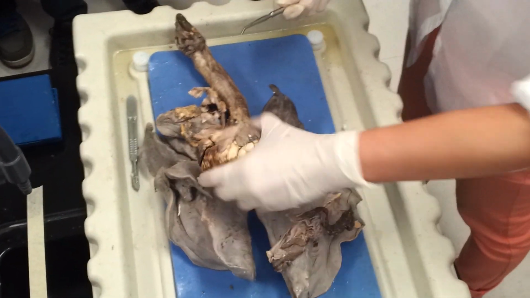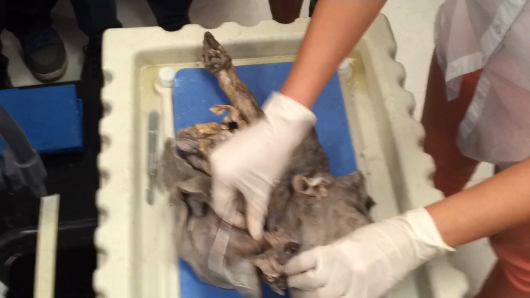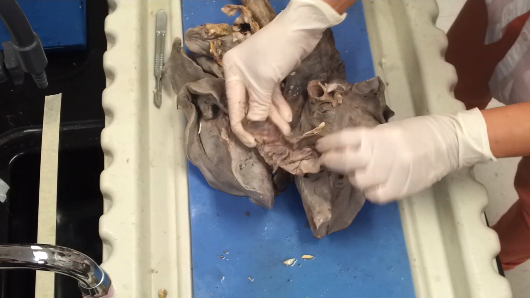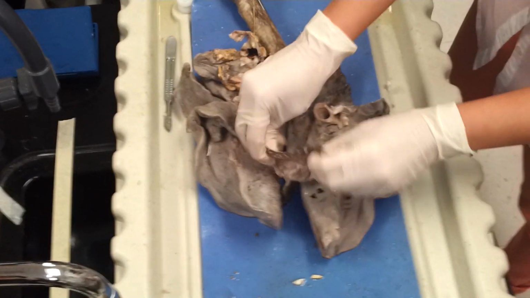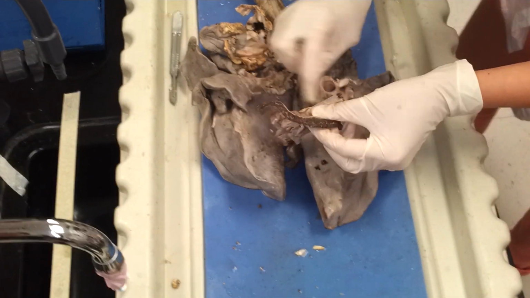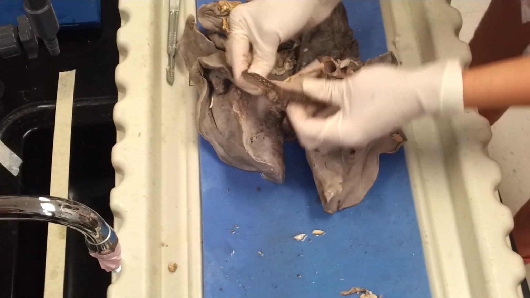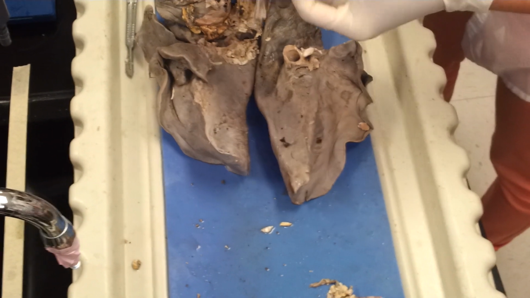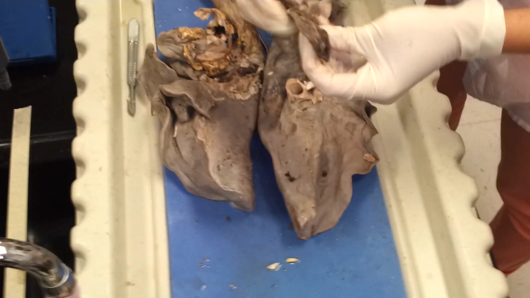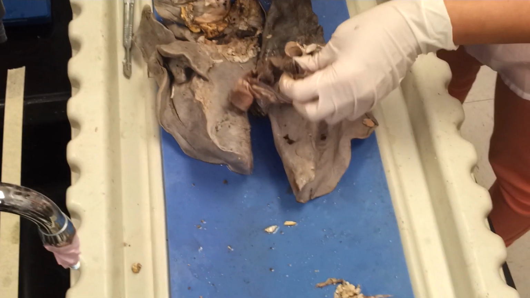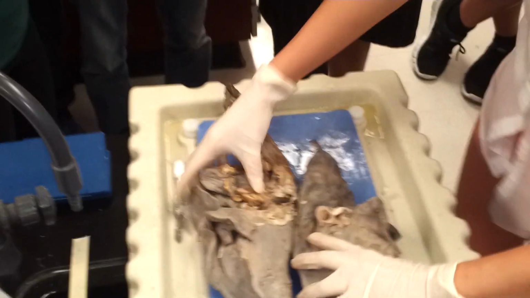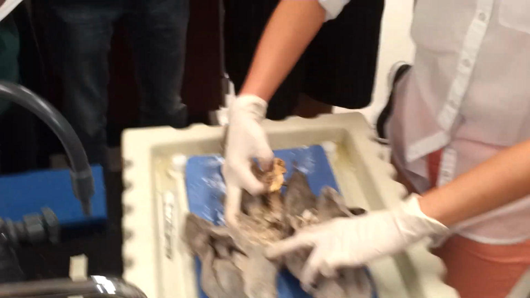Okay, so we take the heart out. And then we have this thing that's connected down here. What is this? Diaphragm. Yeah, diaphragm. So the diaphragm is going to look like well done steak. Do you see that? Like this. Do you see it? Okay. So if we slice that out, then we had all this connected, right?